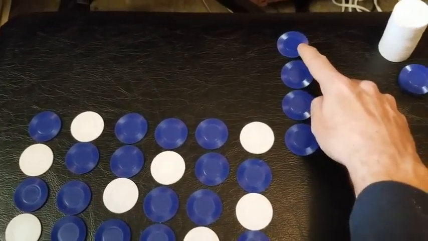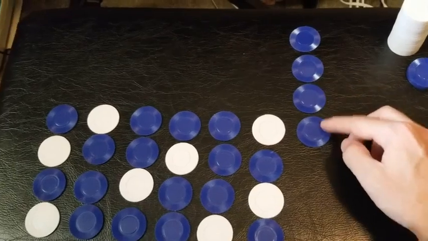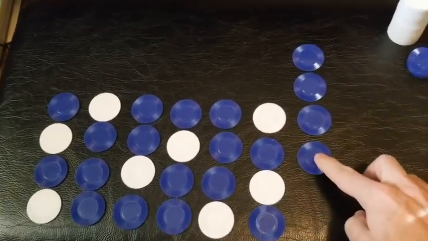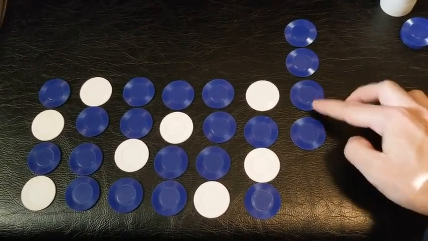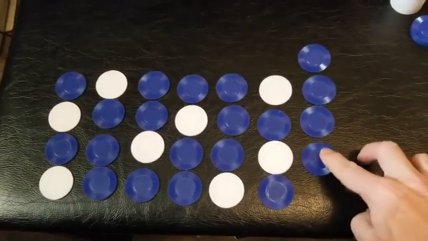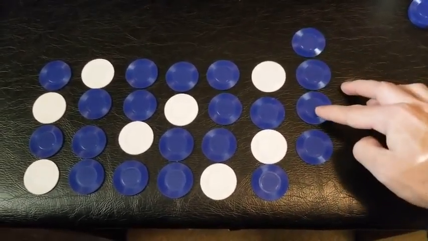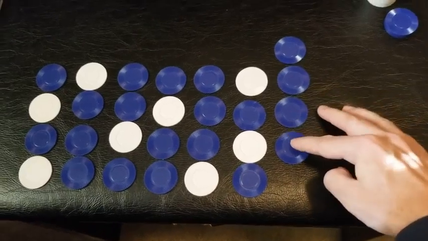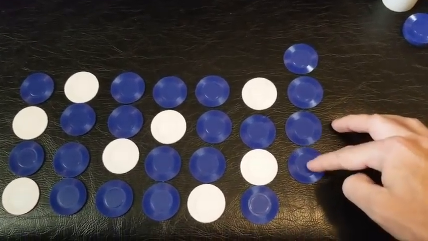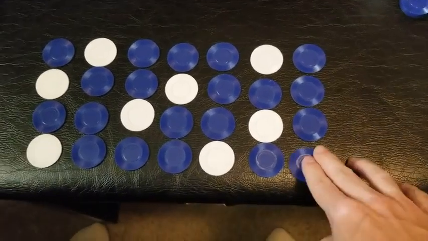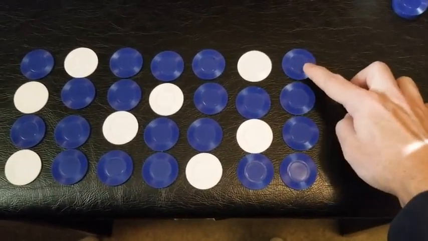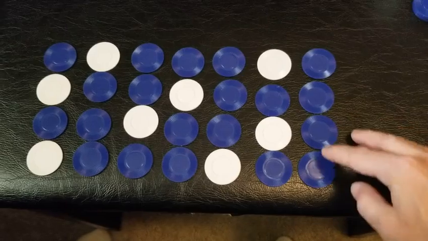Coming down is B flat, G flat, E flat, D flat, G flat, E flat, D flat, B flat, E flat, D flat, B flat, G flat, and D flat, B flat, G flat, E flat.